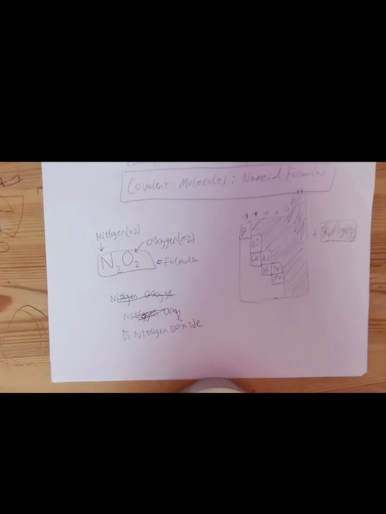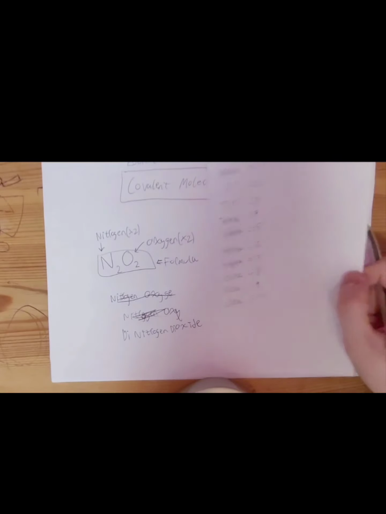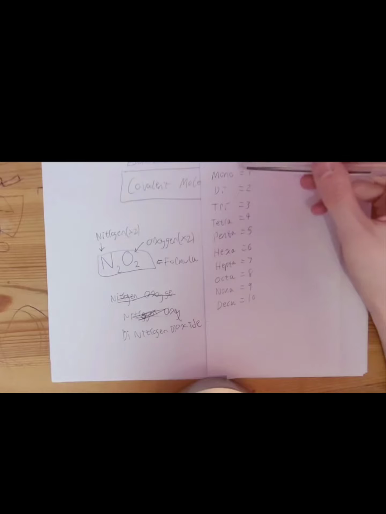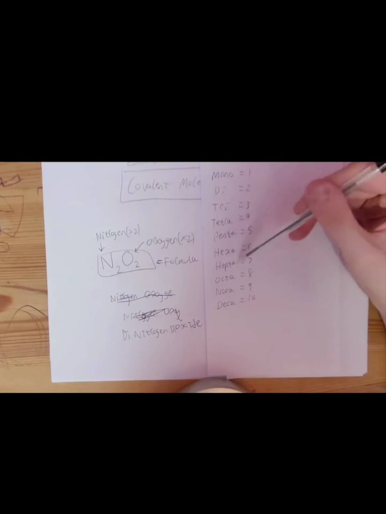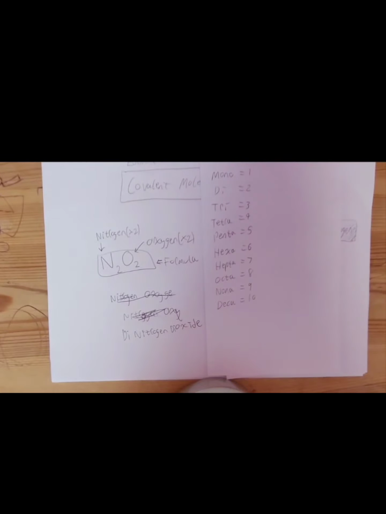When referencing the number of a type of element in a molecule, we put one of these in the beginning. If it's got just one of the element, we put mono, 2 di, 3 tri, then tetra, penta, hexa, hepta, octa, nona, deca. There's more, but we'll only do the first 10 here.